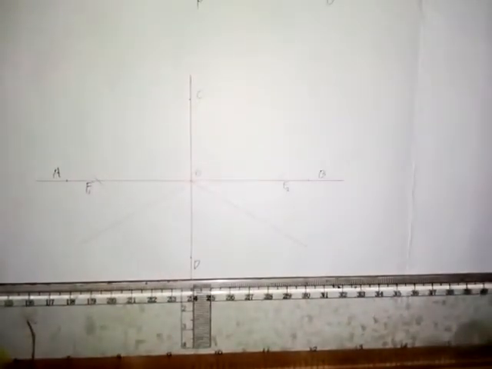Okay, so the next thing that we are going to do is that, as we have said, we want to divide OF1 and OF2 into 5 equal parts. I want to use 5 equal parts. That's what I want to use, 5 equal parts. So you take your compass.